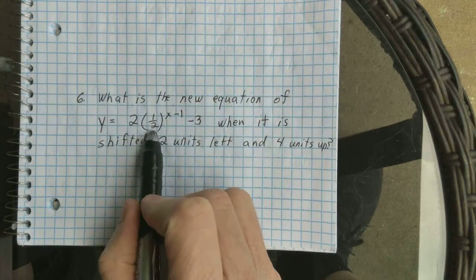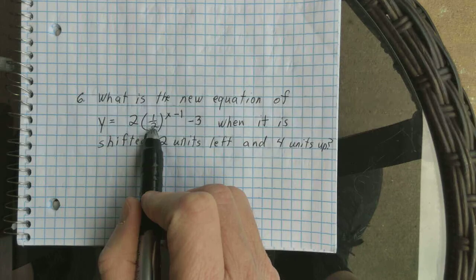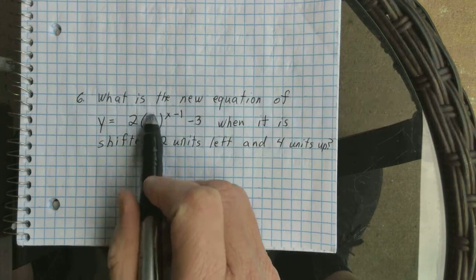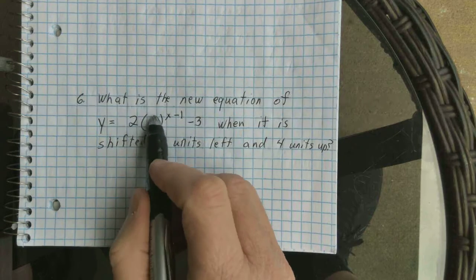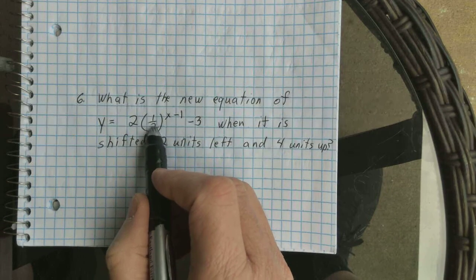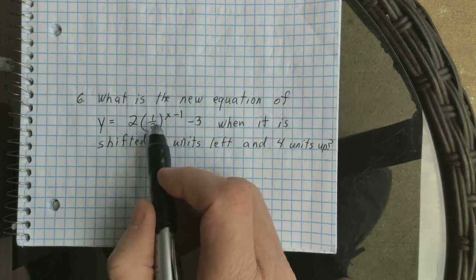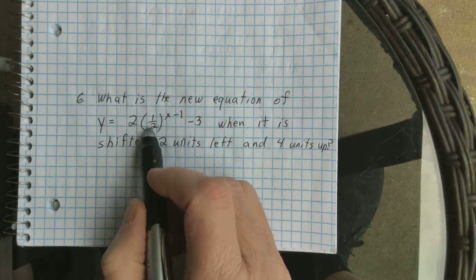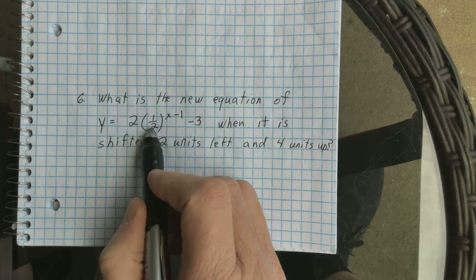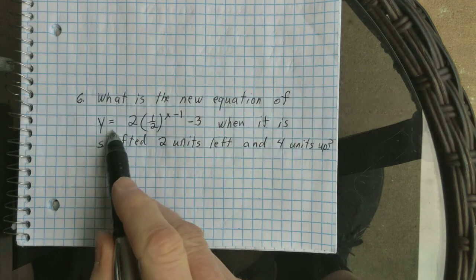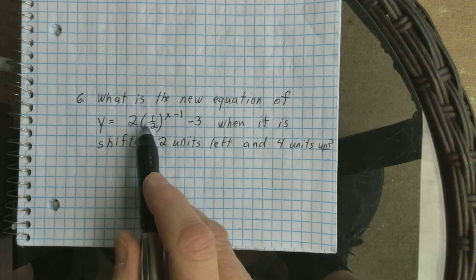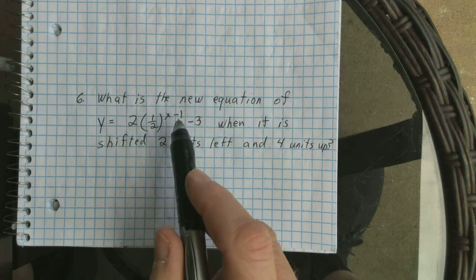And this would be exponential decay because the growth value, the base value here, is between 0 and 1. It's smaller than 1, bigger than 0. And when that is the case, we have exponential decay.